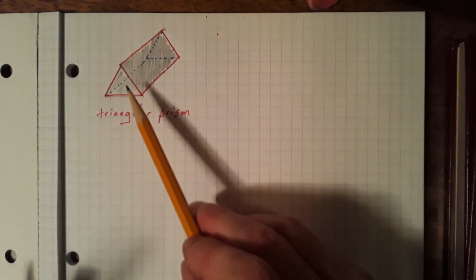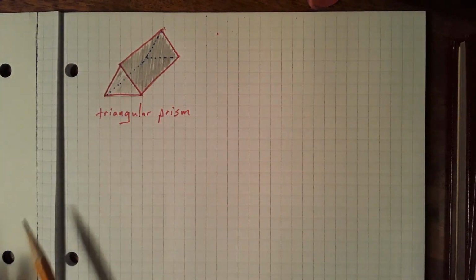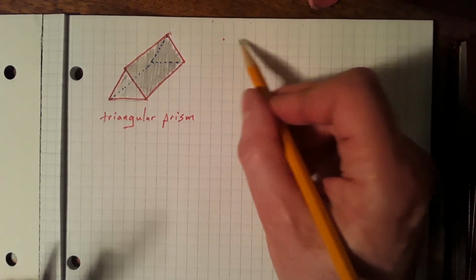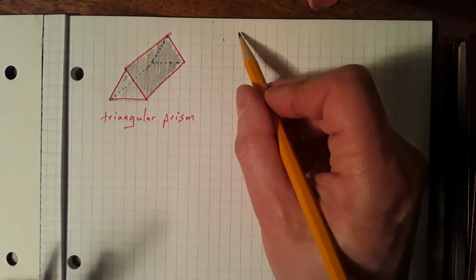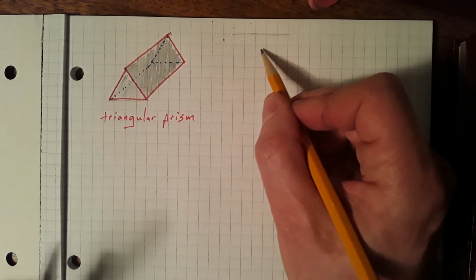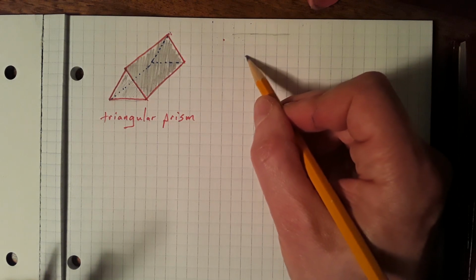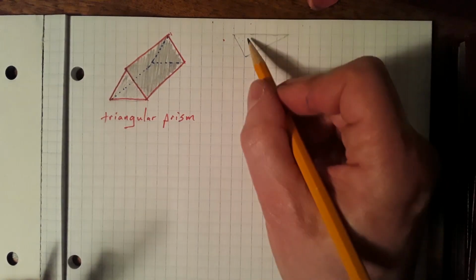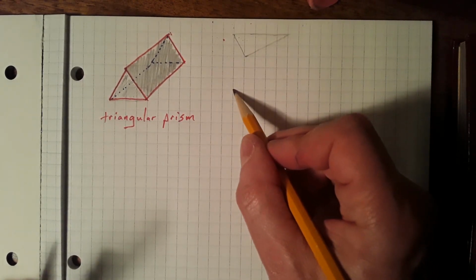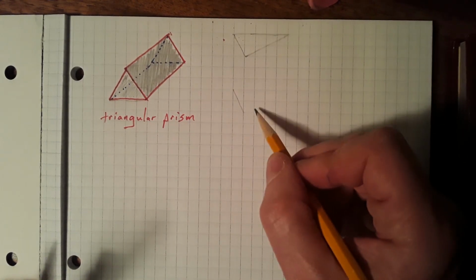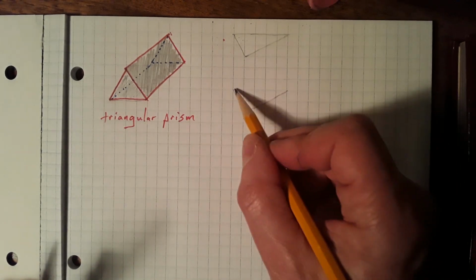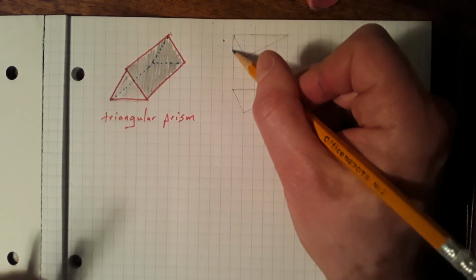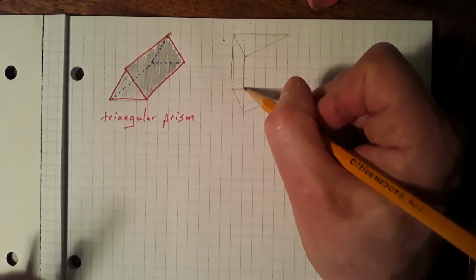Here the bases were in the front and the back. It didn't have to be that way. It could be the top. So maybe I'll draw a triangle like this. Something like that. I'll draw it below a similar triangle. Oh, really an identical triangle. And connect up the corresponding corners.